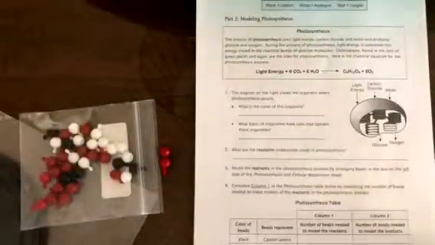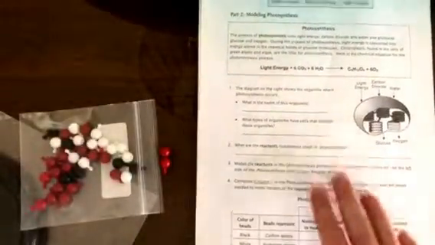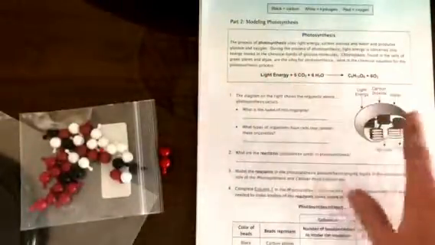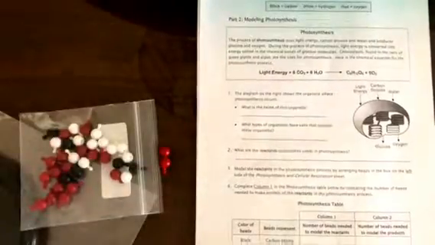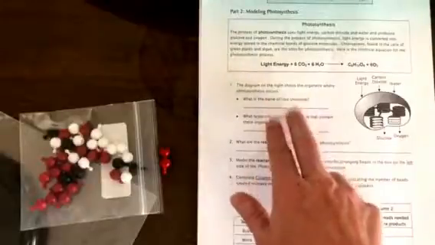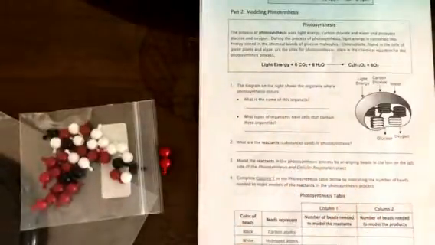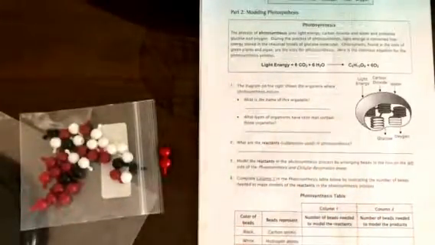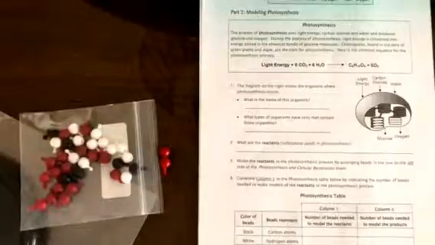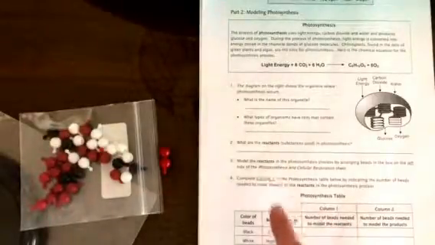Here for modeling photosynthesis, you're gonna make sure to read this top portion about photosynthesis. It will give you good background information on how everything works. And then you're going to go through and answer these questions. If there's any that you're not sure about, you can use anything, the internet, talk to somebody, find out a way to get the answers to the questions.